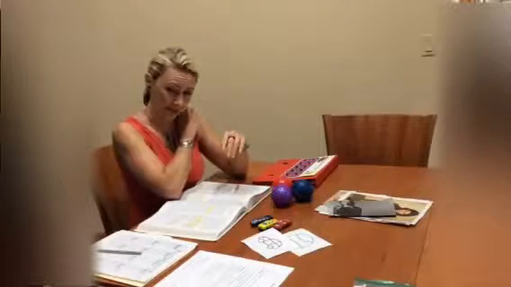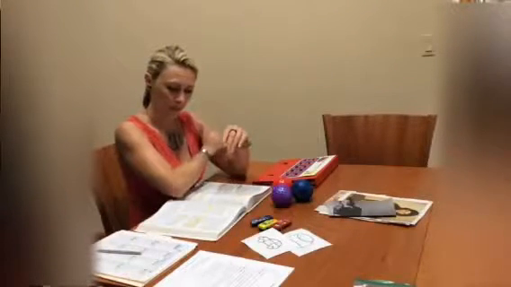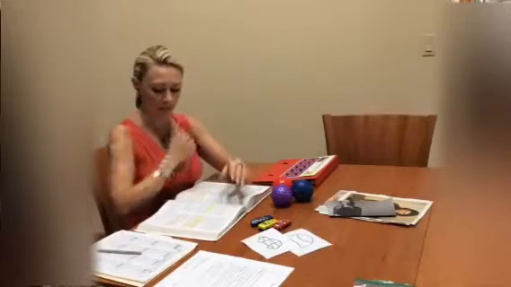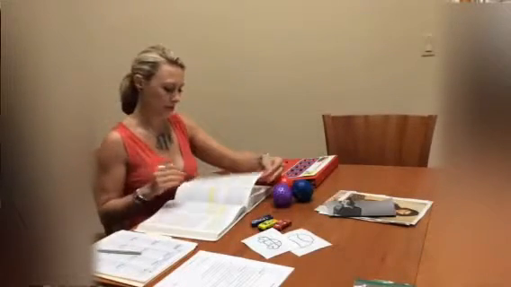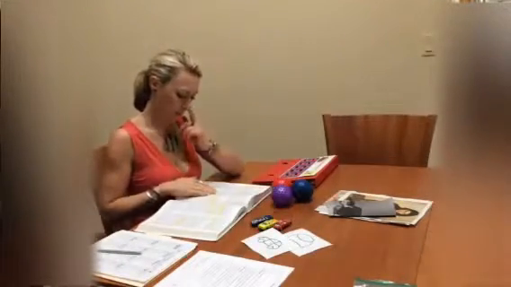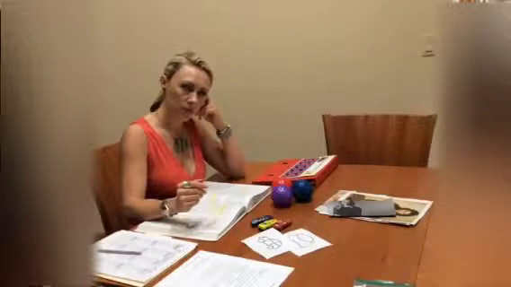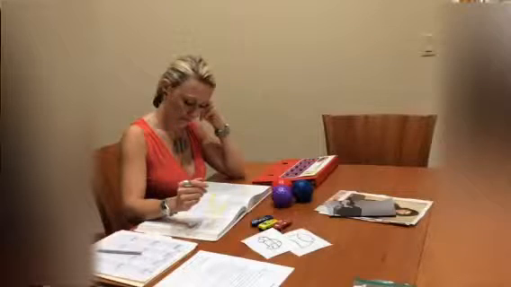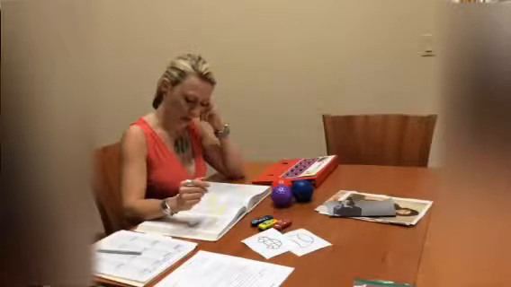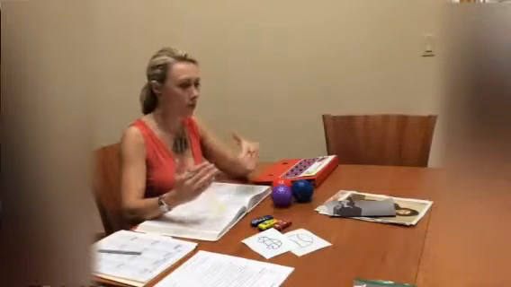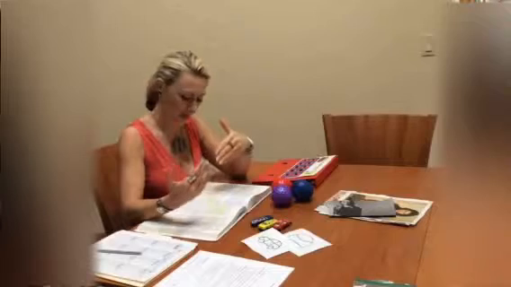Then next to manding, we also have tacting. Tacting, as Skinner defines, so on one side of the card, write the term tact, and then on the other side, we're not going to go overly scientific here.